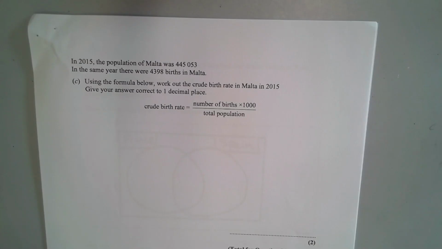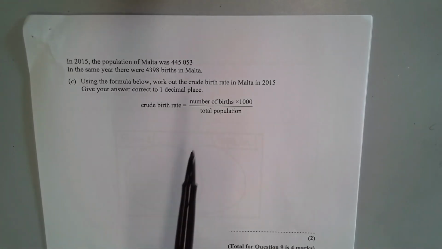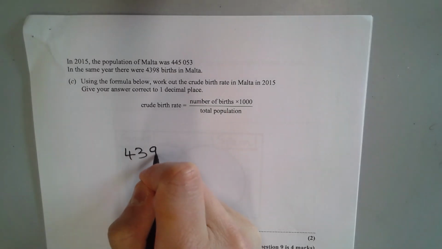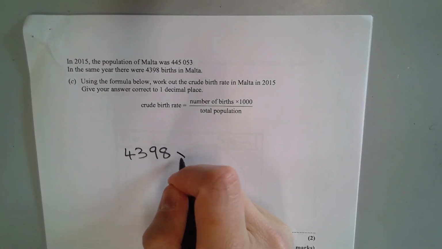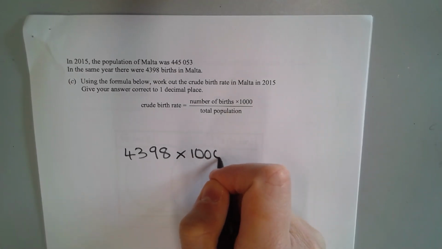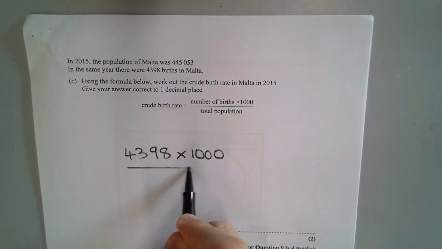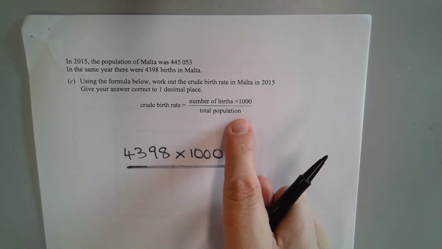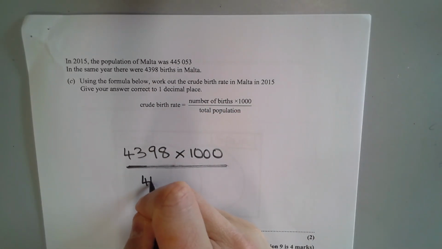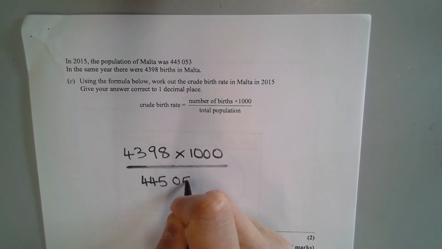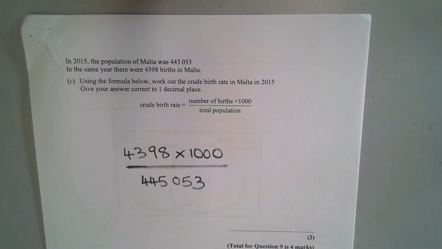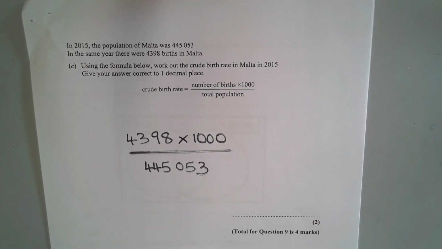Now, the next question did require you to use a formula and to do a calculation. So number of births, so that's 4,398, using some substitution here. Multiply by 1,000, and again, I'm not doing this. This is what's going into my calculator. All over, remember that means divide the total population, which is 445,053. So not such a big country, Malta. So this is how we earn our first mark for our correct substitution.